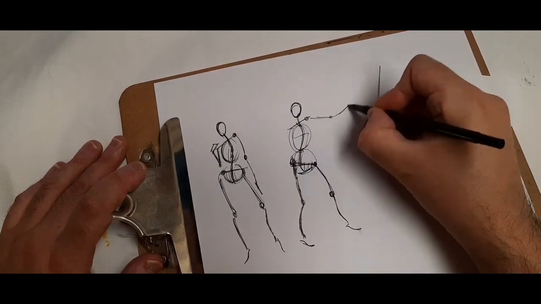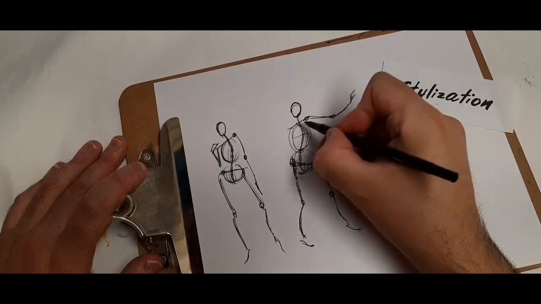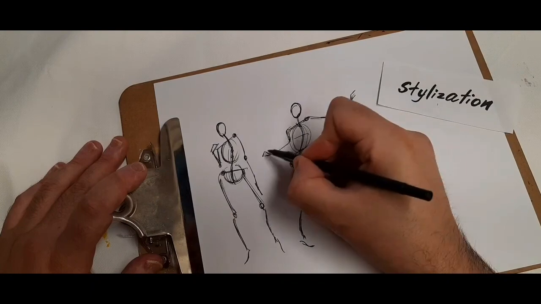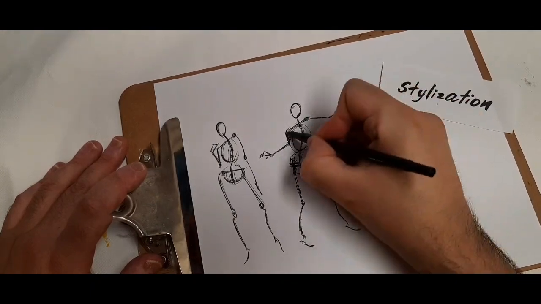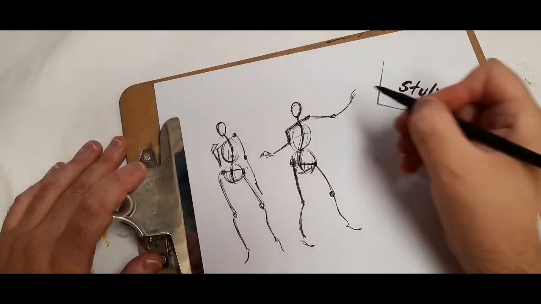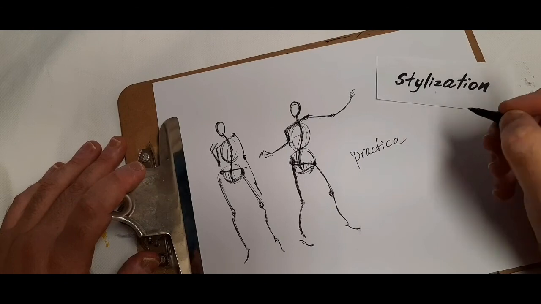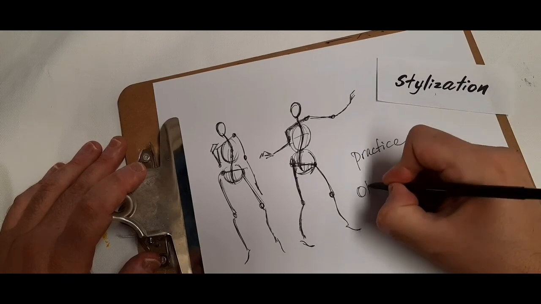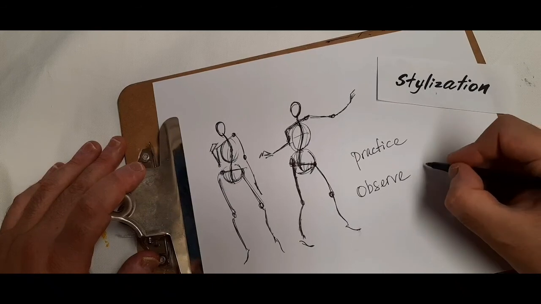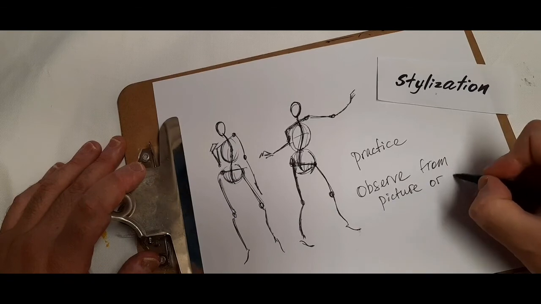So it's good to learn how to represent the figure accurately, believably. It is also good to learn how to create disproportionate figures, to be able to be versatile, to be able to observe differences and show them through my own drawing, through my own work.